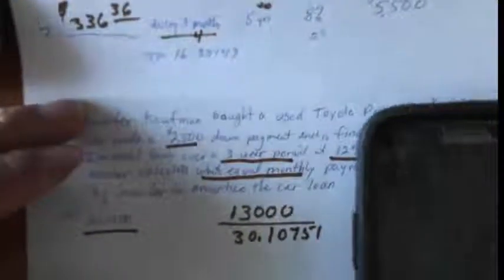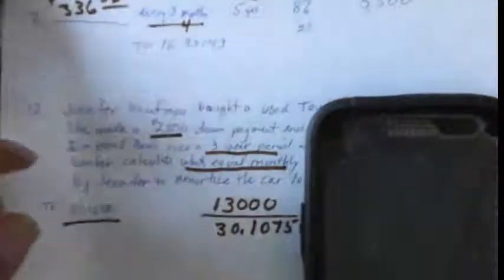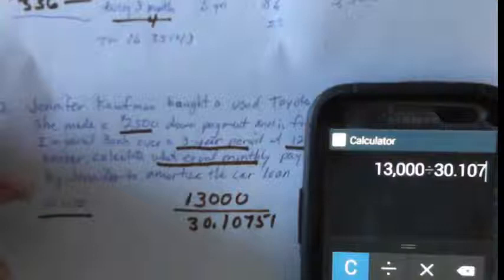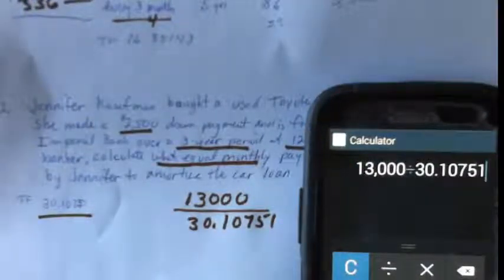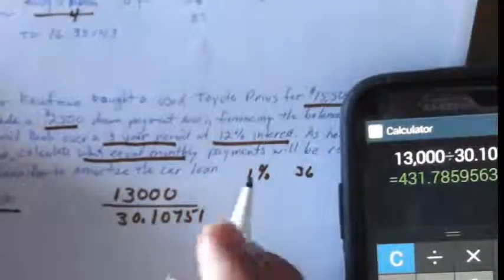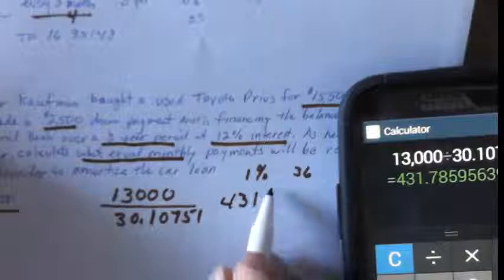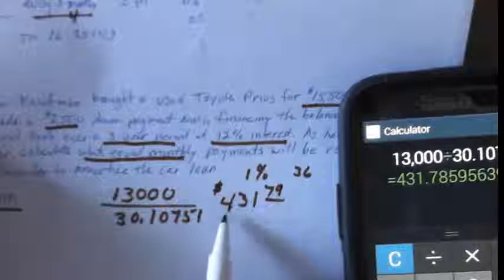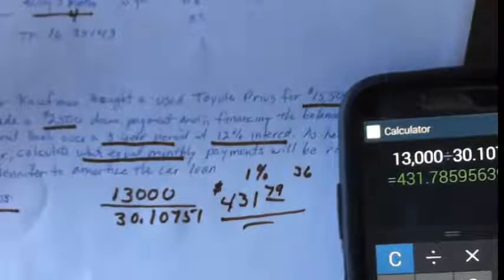Alright, so we're just plugging that in: 13,000 divided by the table factor. So her monthly payments need to be $431, and they always round up, they're going to get that half penny out of you each month. So real world there.